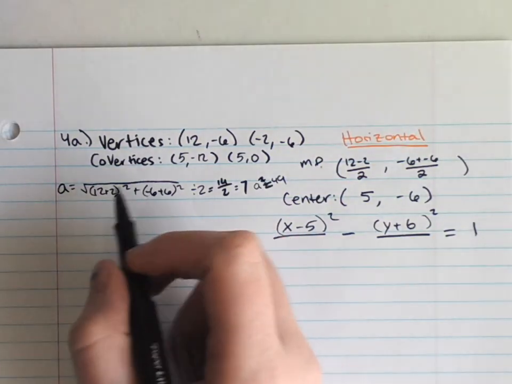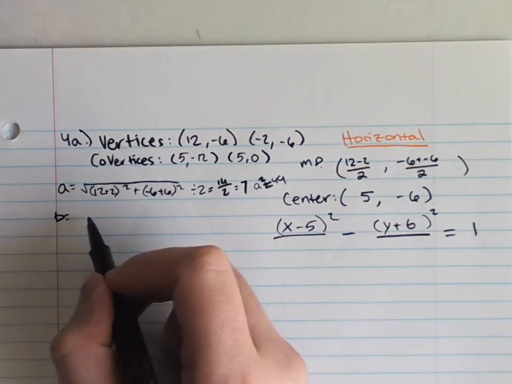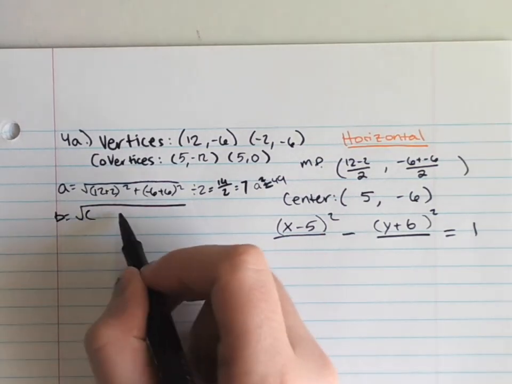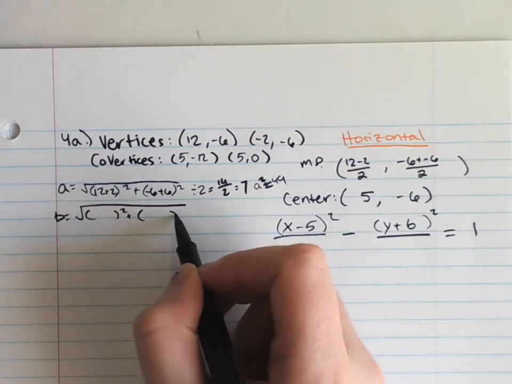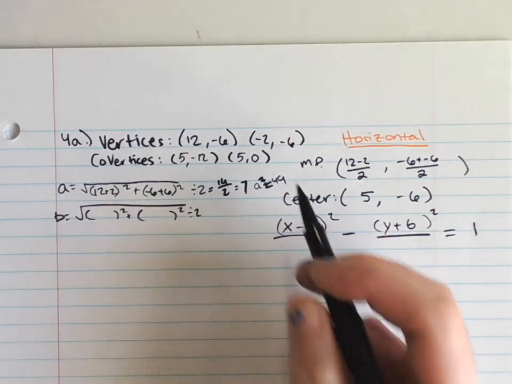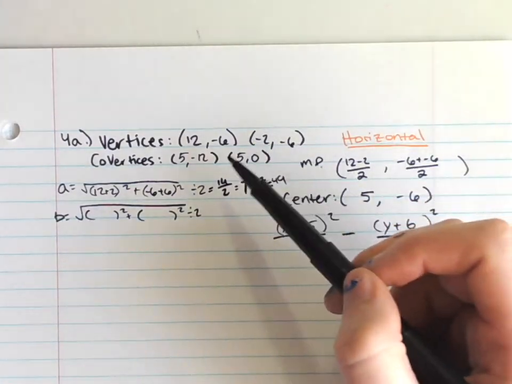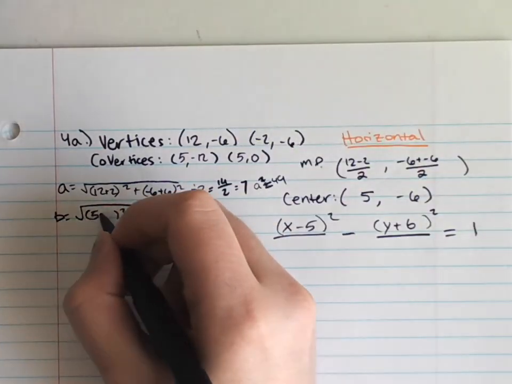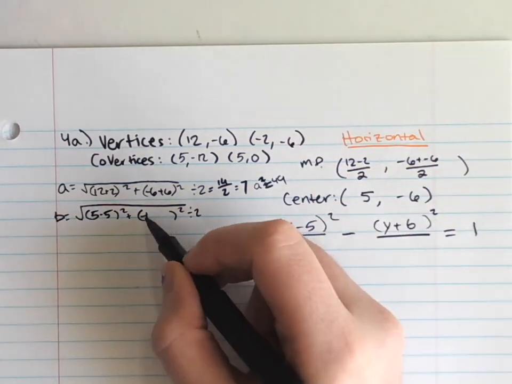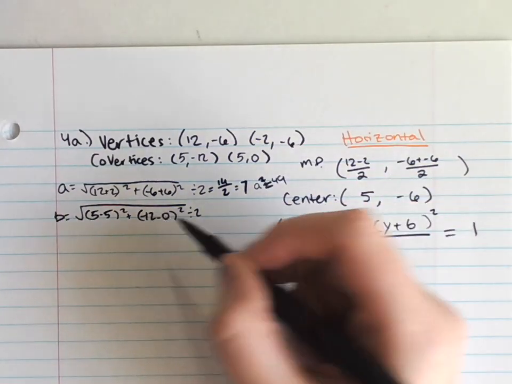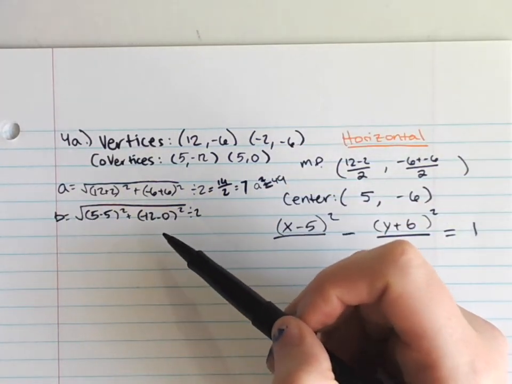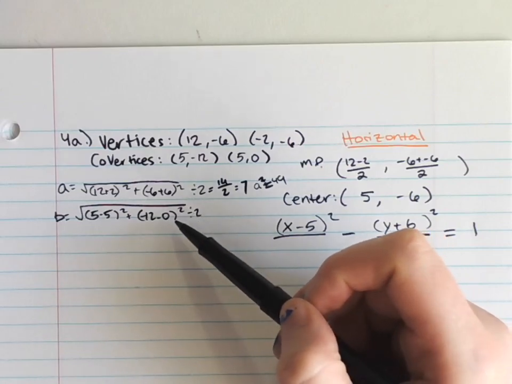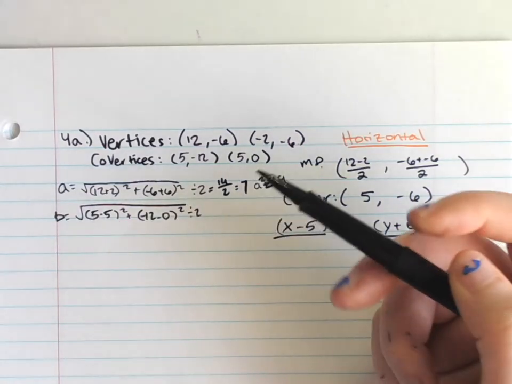Then we'll do the same thing for b. We get 5 take away 5 squared, -12 minus 0. -12 squared is 144, and then the square root of 144 is 12 again.